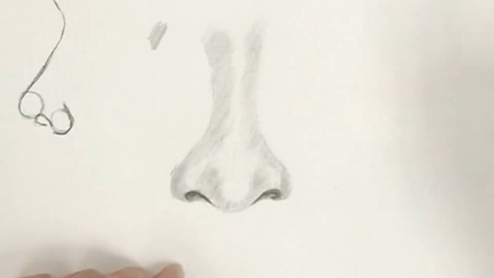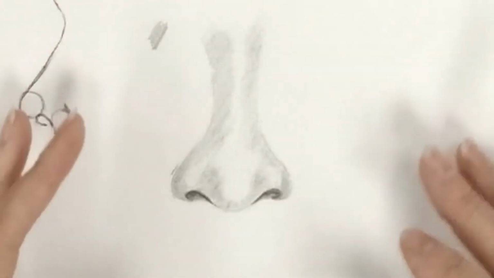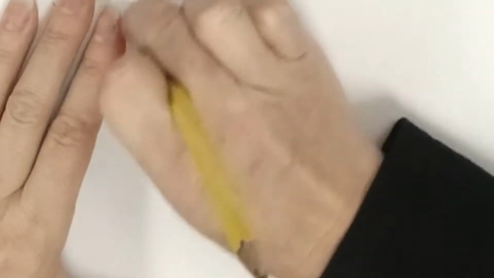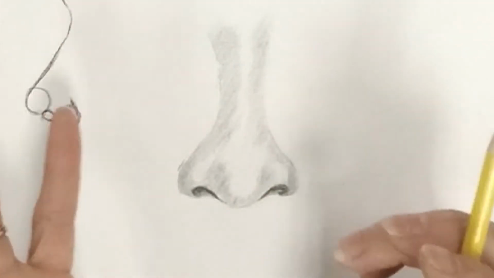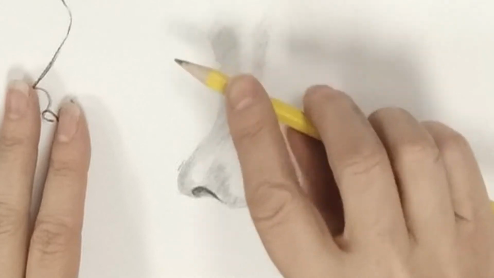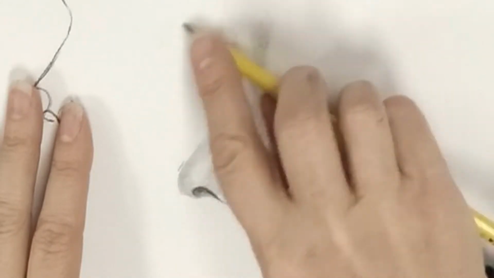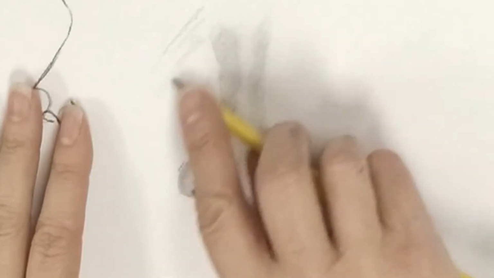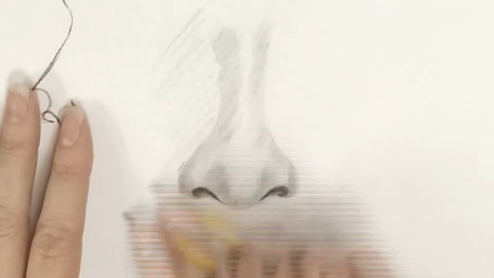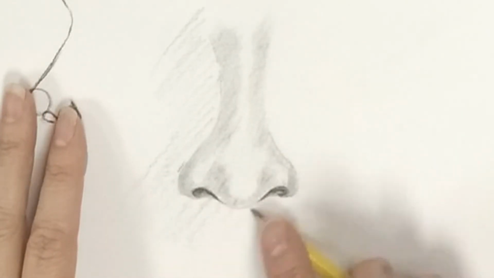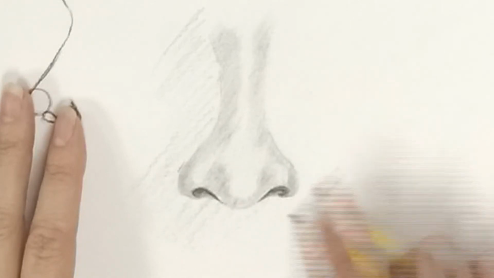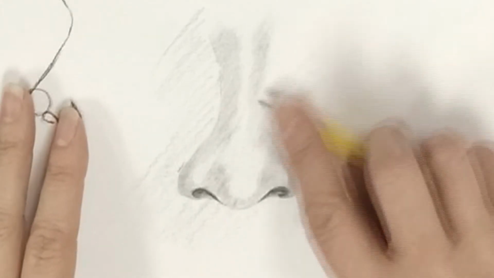The next thing I want to do is create that skin tone around the edge of the nose. I want this to begin to look like a face. So I'm just going to very lightly, with my overhand grip, put a light value all around the outer edge. And I'm just going to blend that with my fingertip.